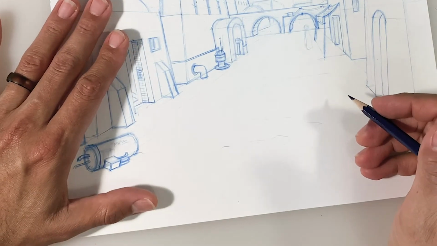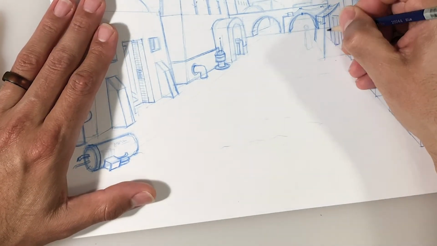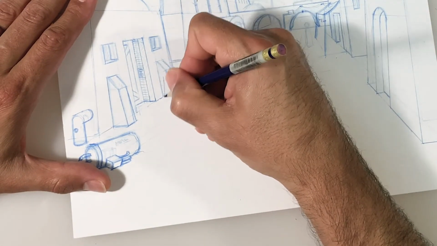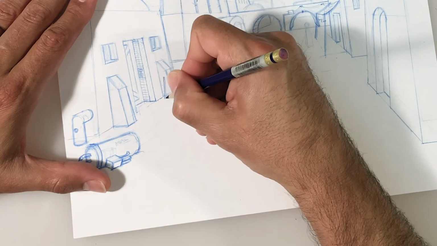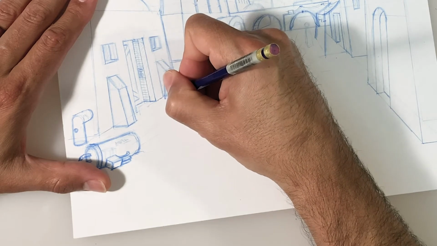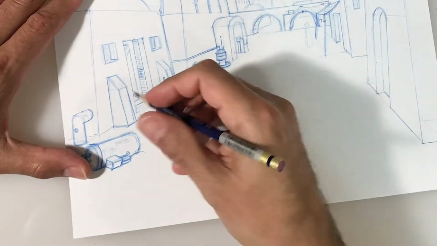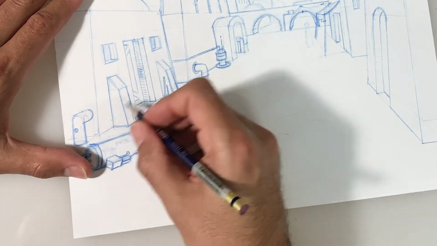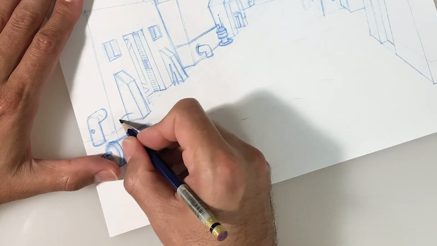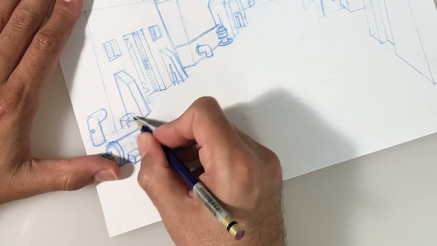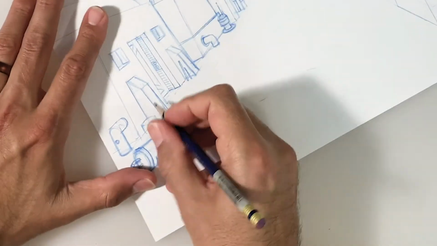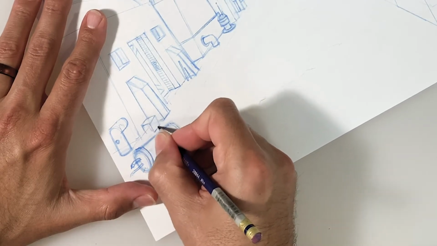Let's keep looking around for something to draw. Let's see. Put like some sort of thing leaning against the wall there, like a little stick or something. A couple of them. Maybe a little box on the ground here, just roughing it out.